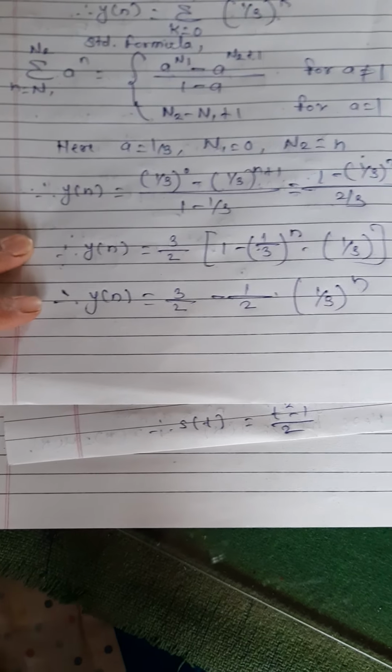Now the next problem in this type, last problem. Now this problem was also asked for 4 marks in exam.